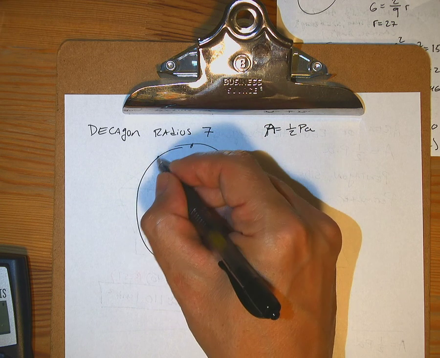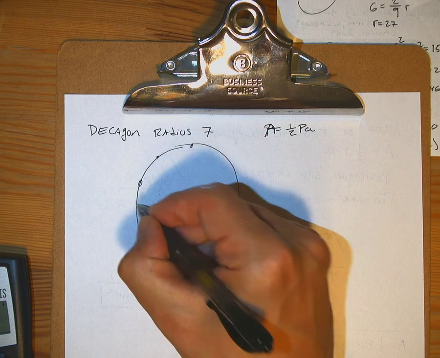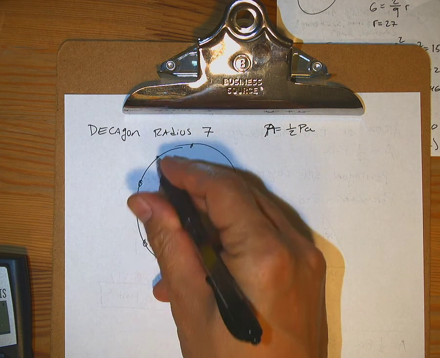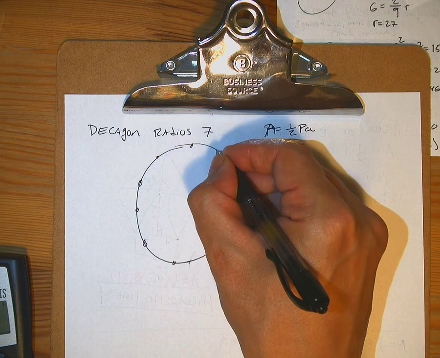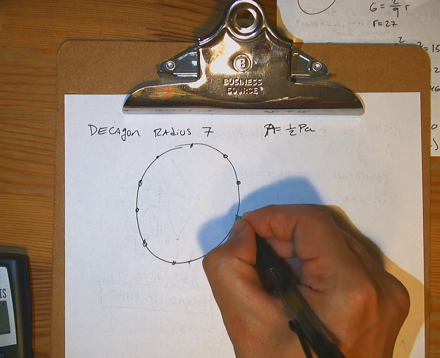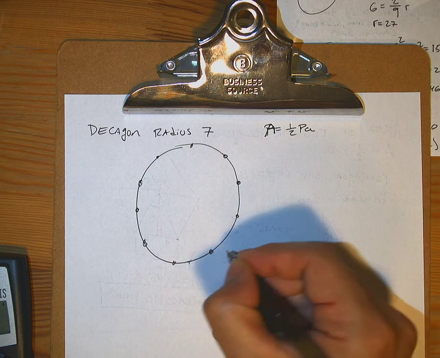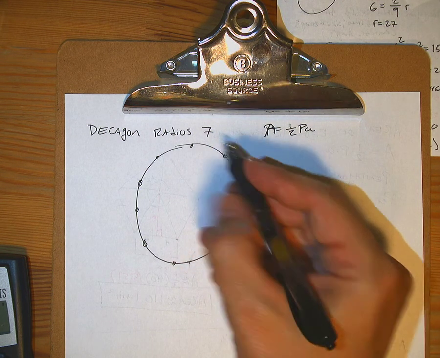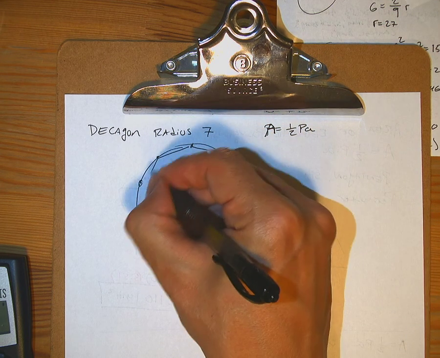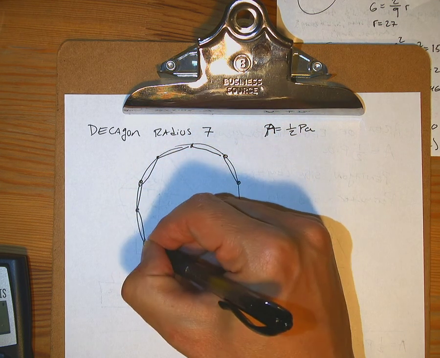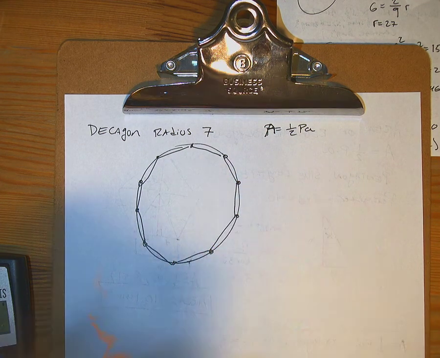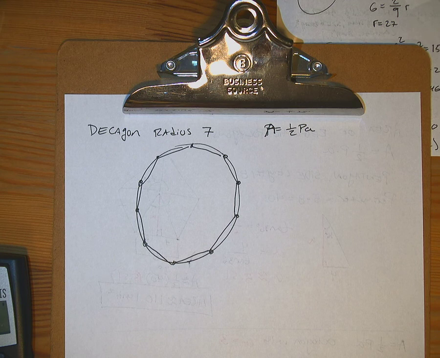1, 2, 3, 4, 5. 1, 2, 3, 4, 5 pieces there. And I'm going to draw in again 4 equally spaced pieces around here. That didn't end up so equally spaced, but it's okay. 1, 2, 3, 4, 5, 6, 7, 8, 9, 10. There's my decagon. It's lovely. It's more or less regular.